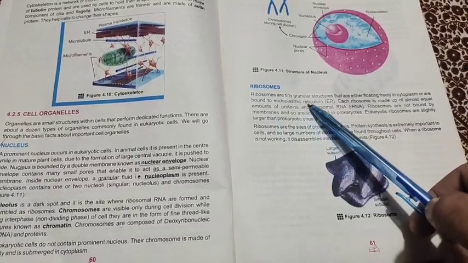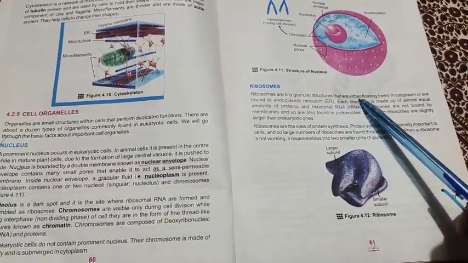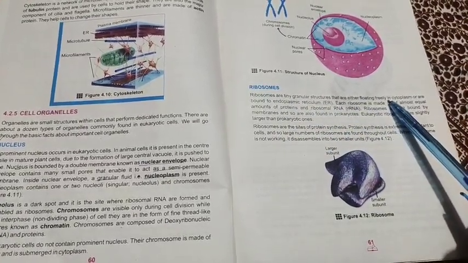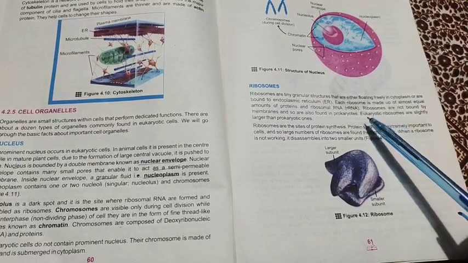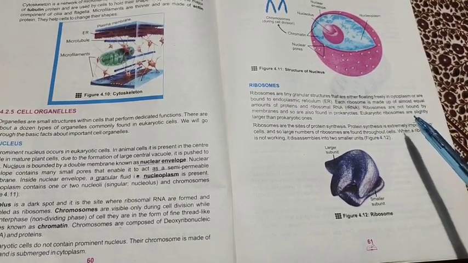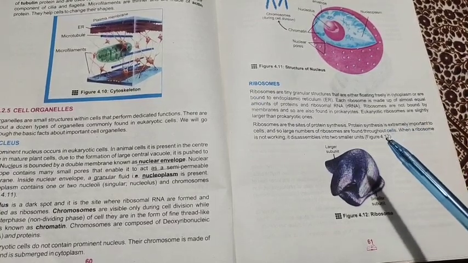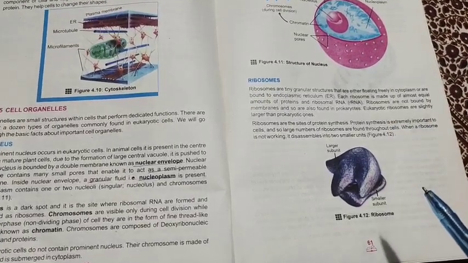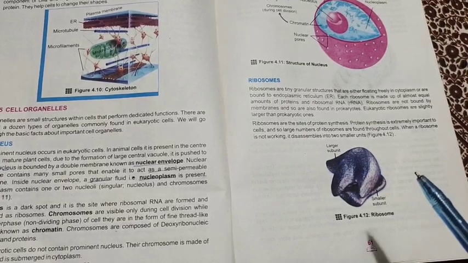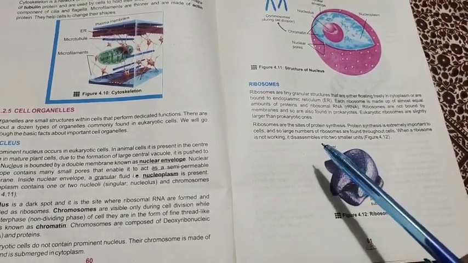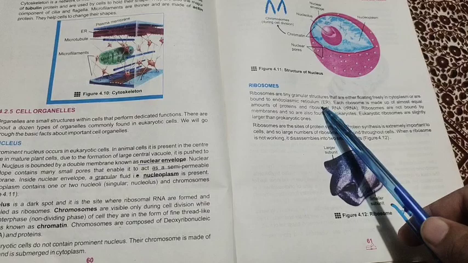Ribosomes are tiny granular structures that are either floating freely in the cytoplasm or bound to the endoplasmic reticulum. So there are two types of ribosomes: some exist in the free form in the cytoplasm, and some are attached to the endoplasmic reticulum.